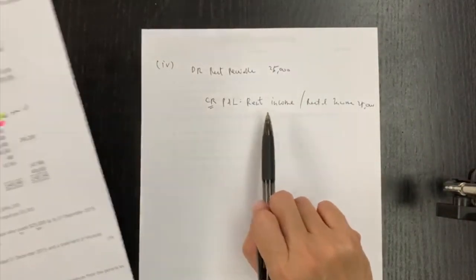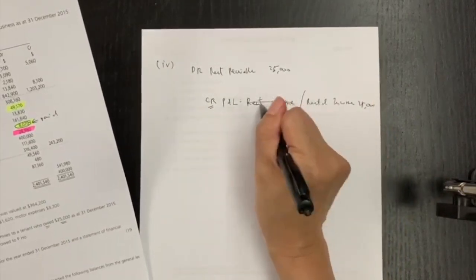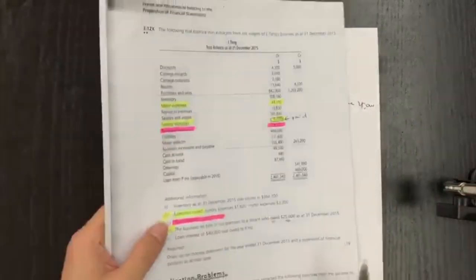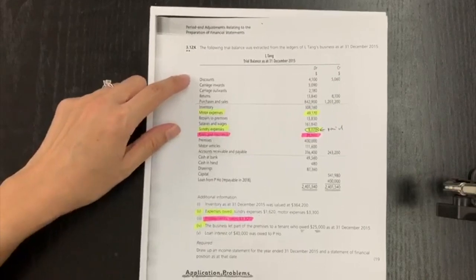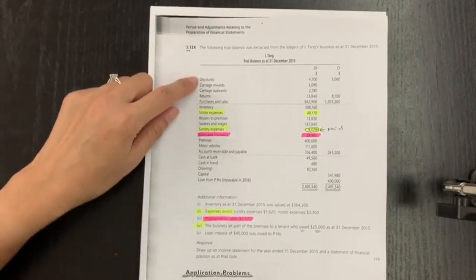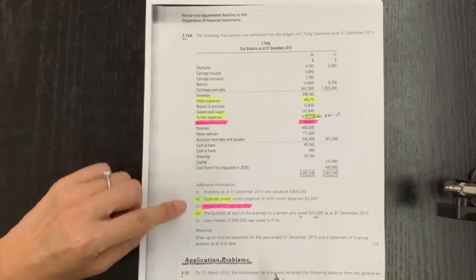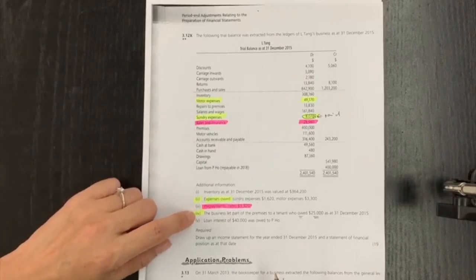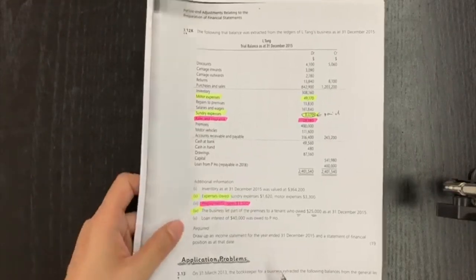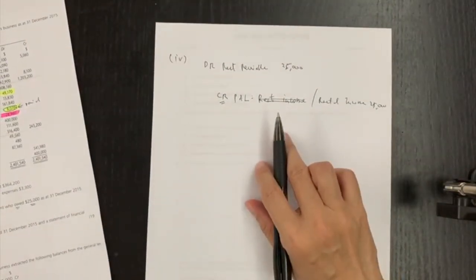You don't see any rental income. So let me use rental income, which is better. So this double entry has not yet been done in the books. So we have to add this double entry step by step.